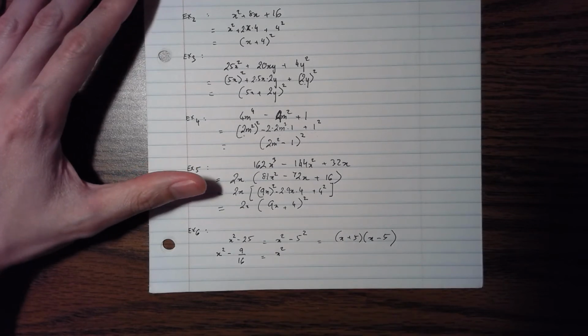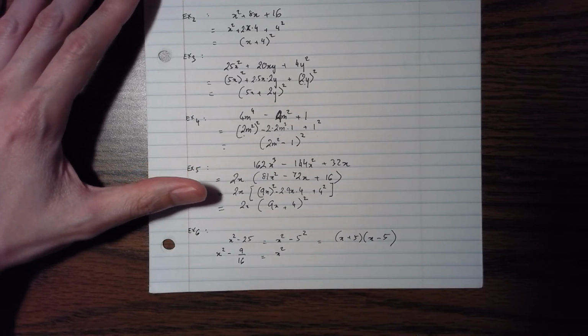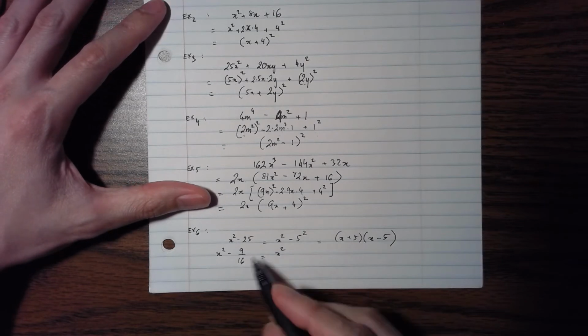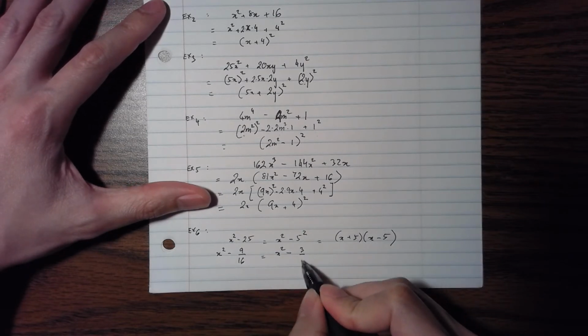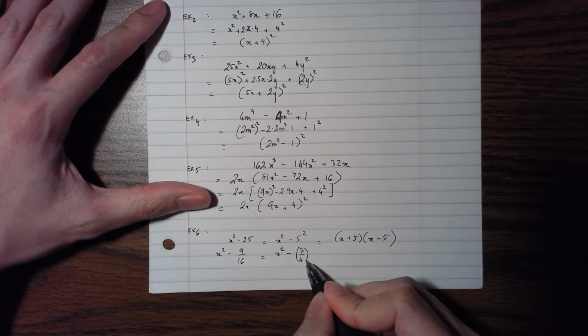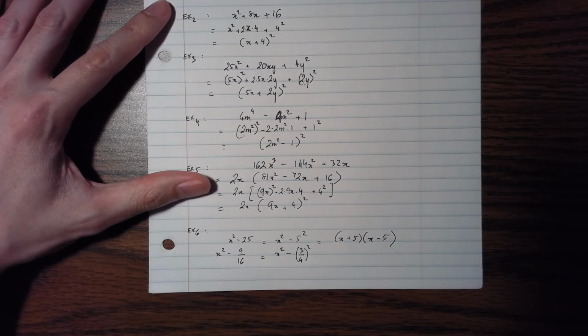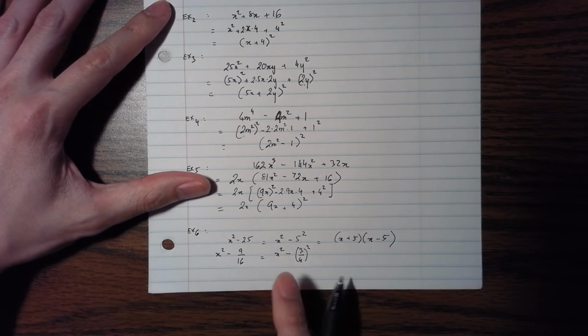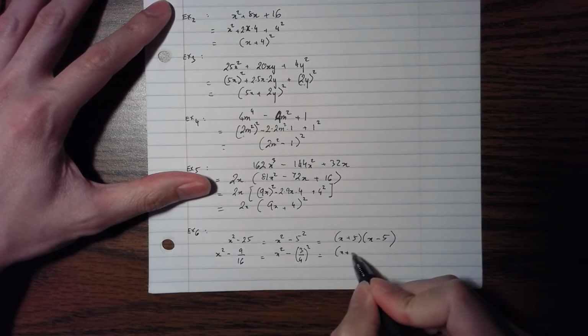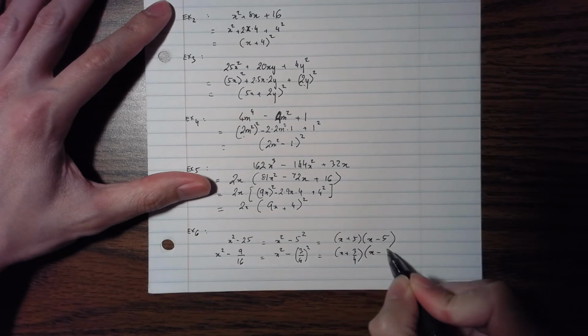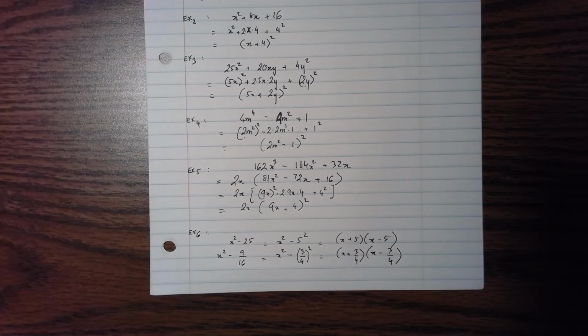So it means that we have to convert it into a perfect square, and 9 is nothing but 3 squared, 16 is 4 squared, right? Then this is a perfect square minus another perfect square. I can rewrite it as (x plus 3 over 4) times (x minus 3 over 4). Okay, very easy. Alright, let's do another one that is harder.